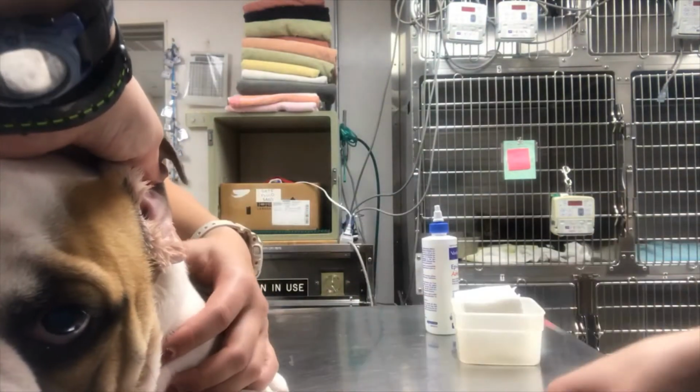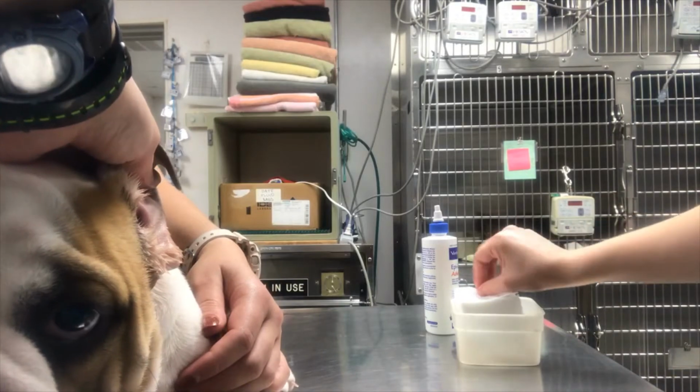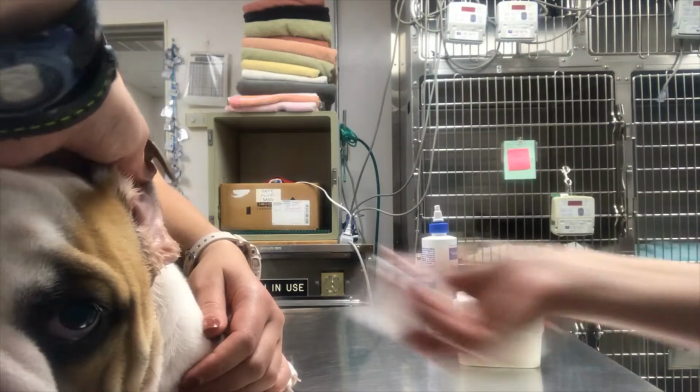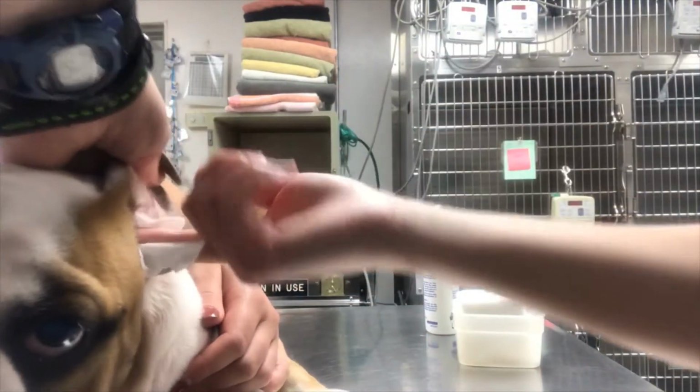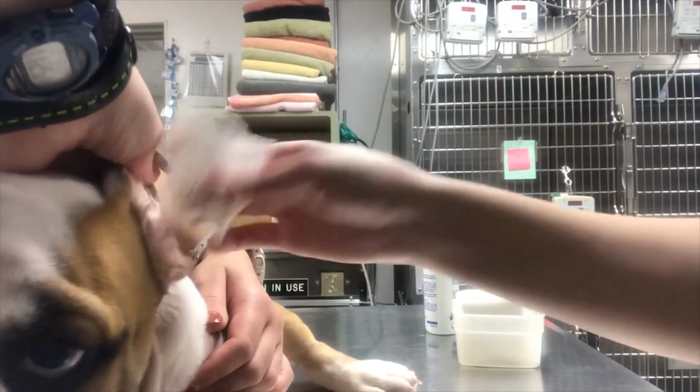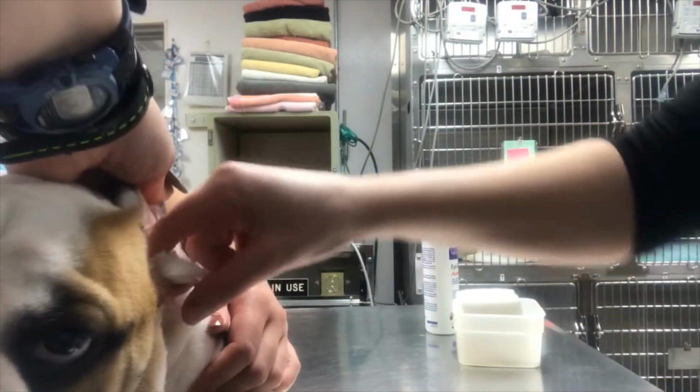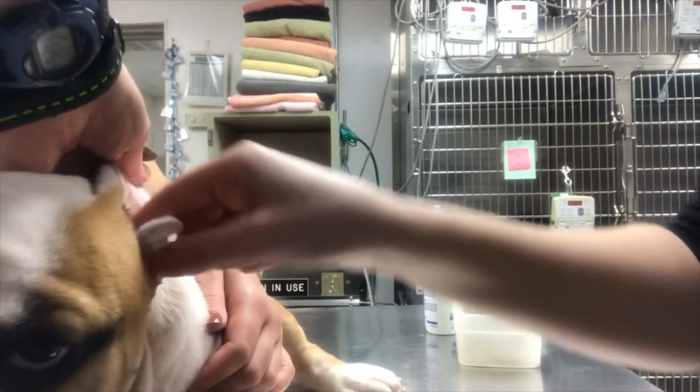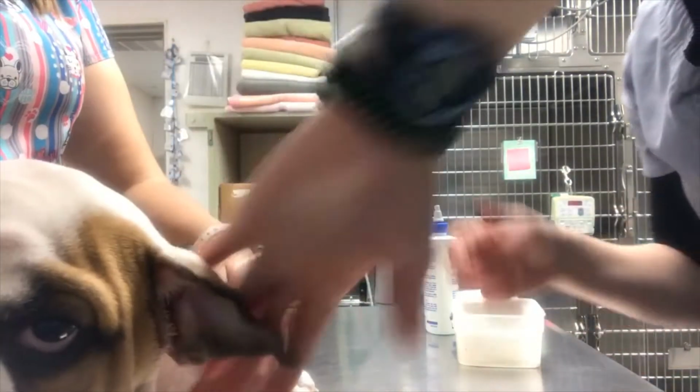And once they're coming out clean, take some cotton there again. I'll go down in, give it a good turn. That'll also help dry the ear out again in preparation for any ear medication. And that would be how you would clean a dog's ears.